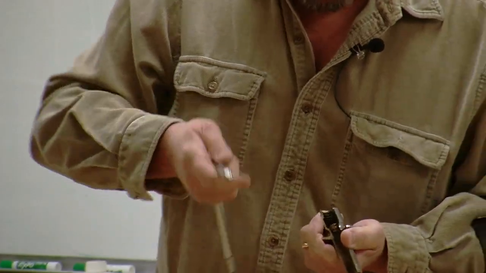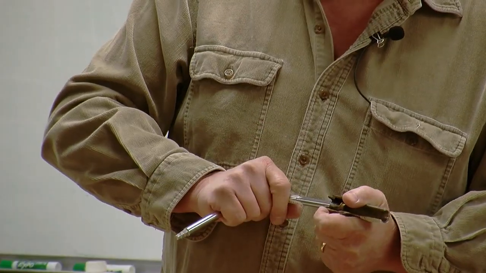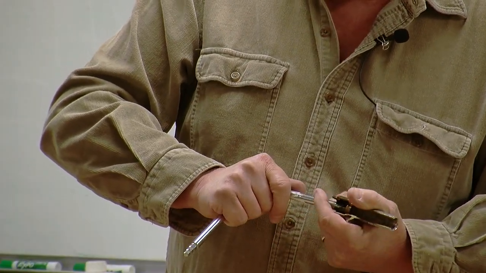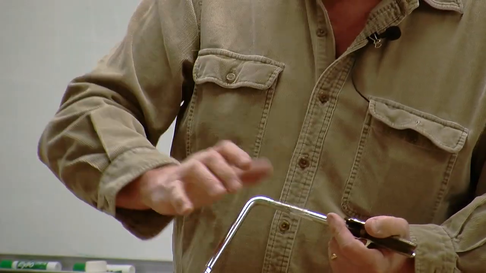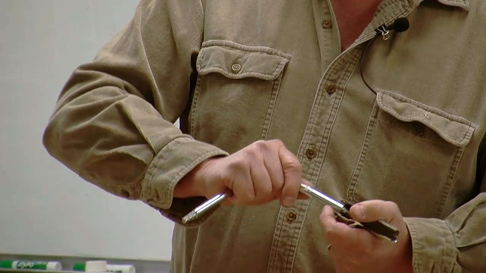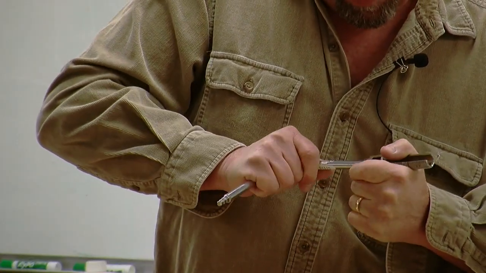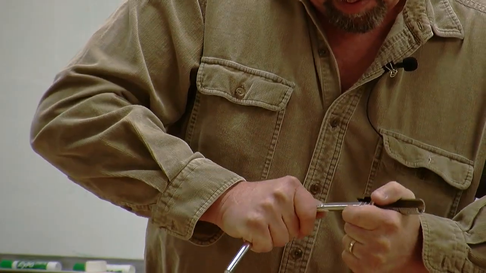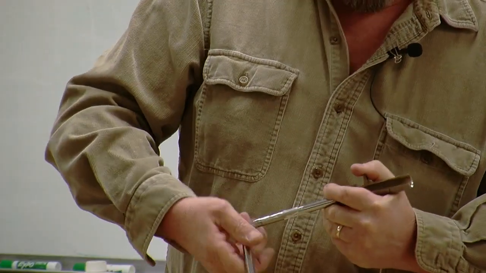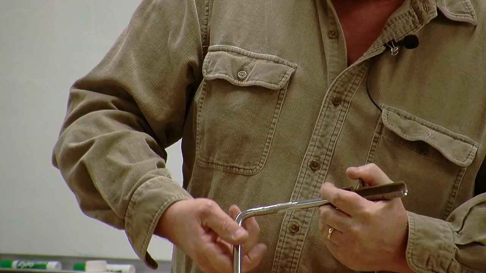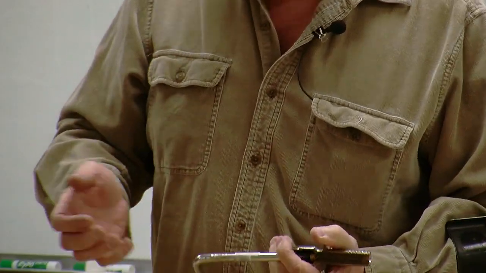Now what you do is, and here's the kicker, they're not regular threads, they're left hand. So normally you will go righty tighty, lefty loosey, okay? We're going to go the opposite. This one is wrong, but this one is left. I've never seen one that way. Usually they're the other way. But a mobile home one, yeah, probably.